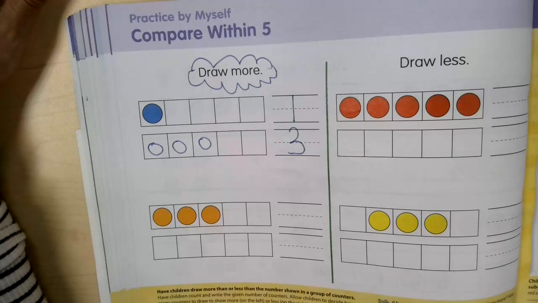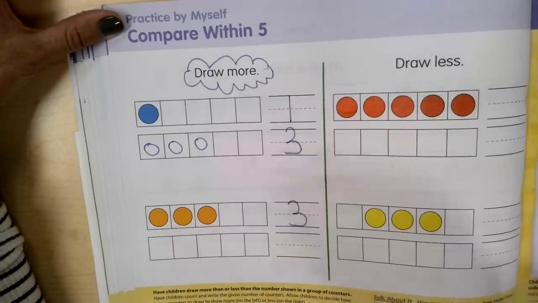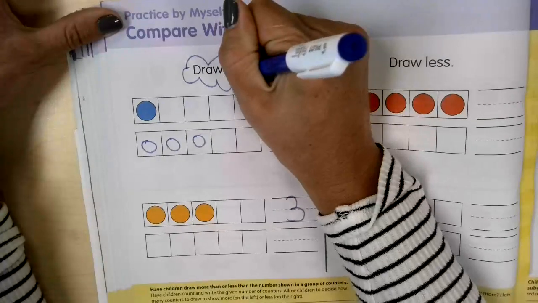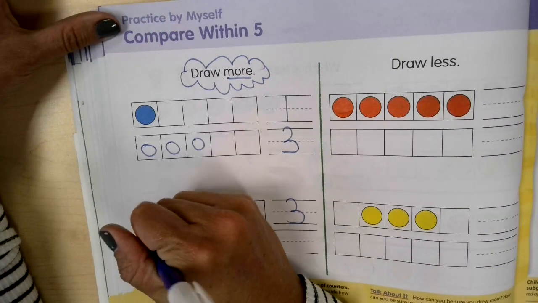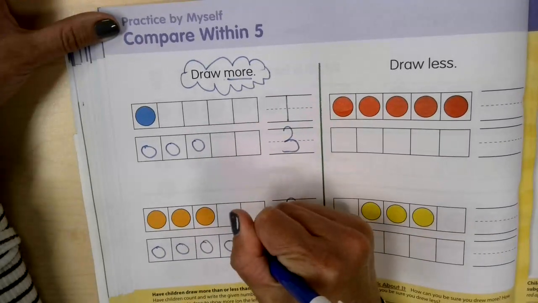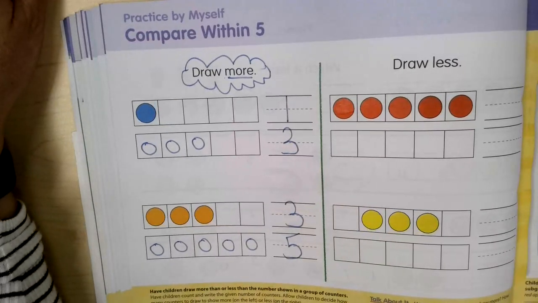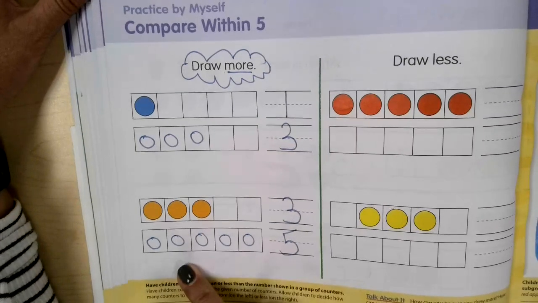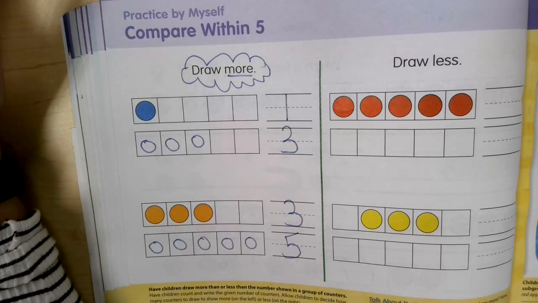All right, so for my next one, I have 1, 2, 3 counters. So I'll be writing a 3 on the line. And I'm on this side, so I still am drawing more. My number is going to be bigger than 3. This time I'm going to fill up my 5 frame, and I'm going to go all the way to 5. 1, 2, 3, 4, 5. So I decided to put 5 in there, and that's what that will look like. Okay. All right. Good job. And like I said, you didn't have to draw 5. You could have drew 4 because that still would be more than 3.